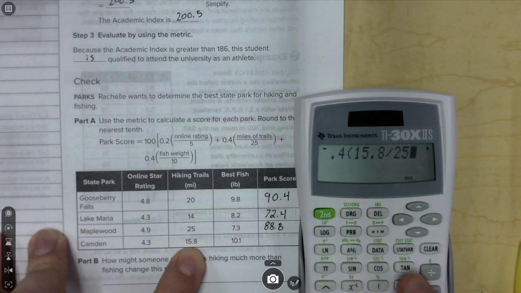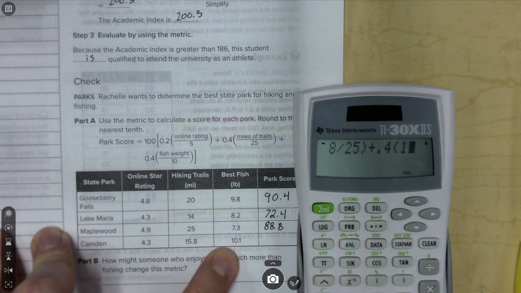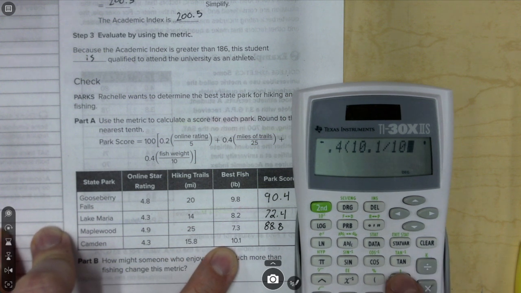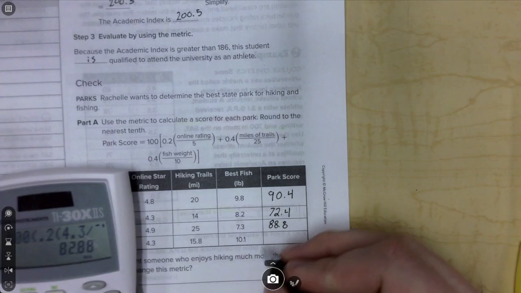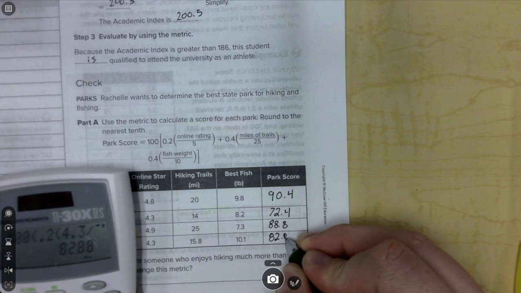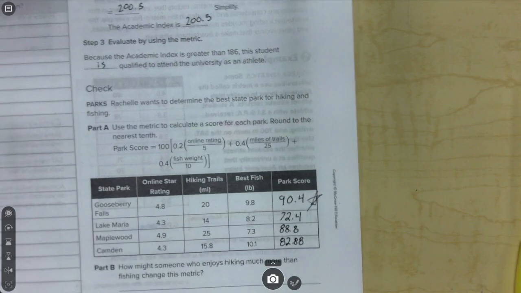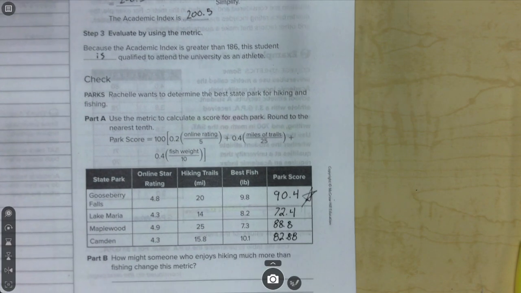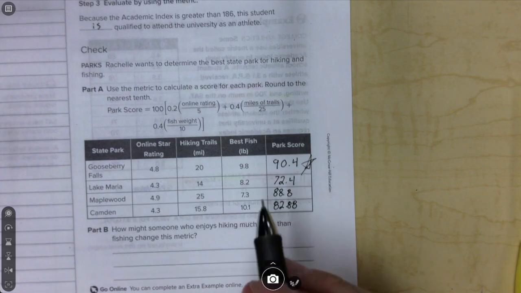Divided by 25, n, plus 0.4, 10.1 divided by 10, n. All right, and that gives us 82.88. So by this metric, that park's the best, Gooseberry. How might someone who enjoys hiking much more than fishing change the metric?